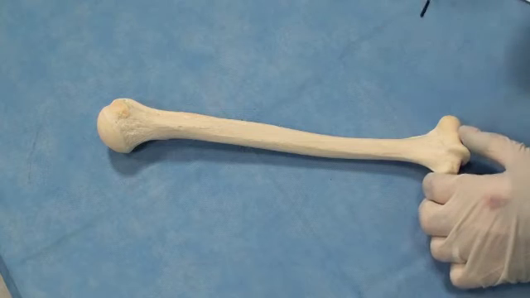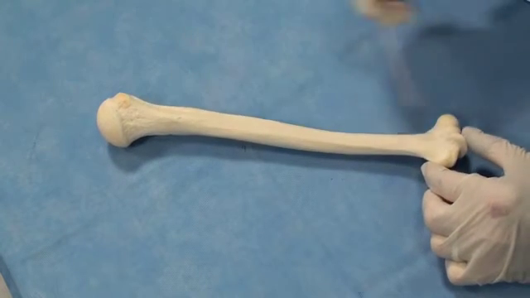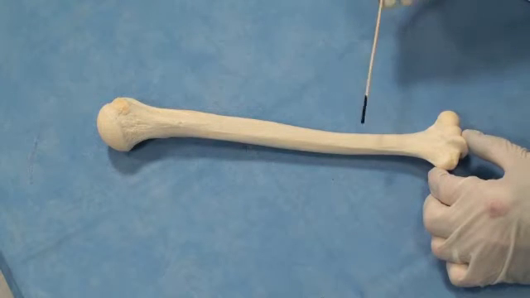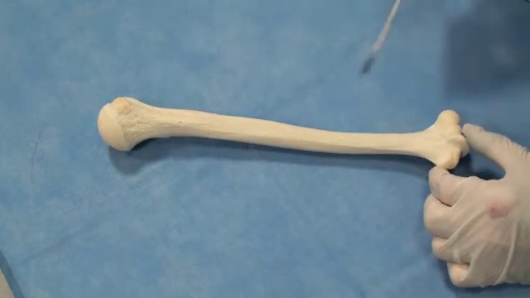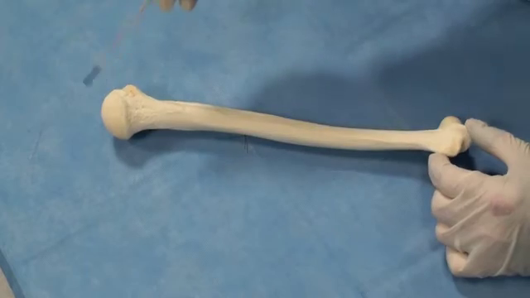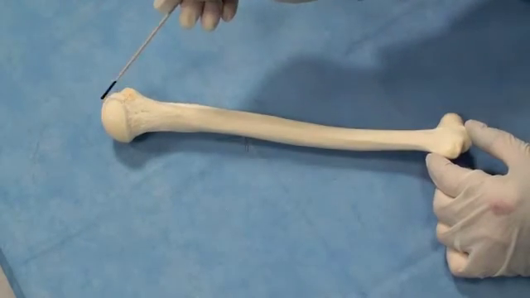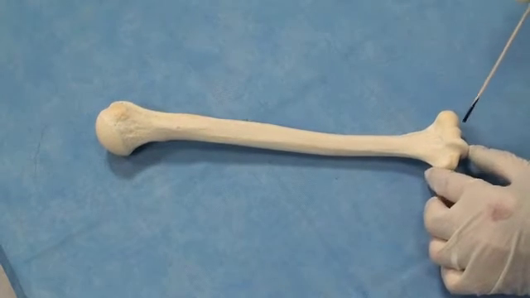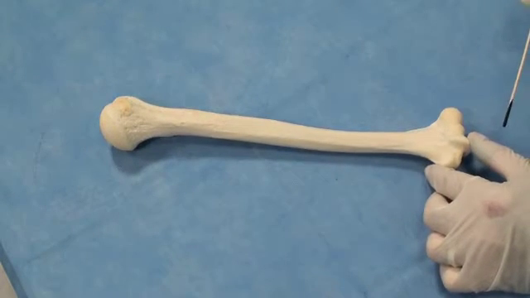Okay, let's look at the humerus. This is of course the big long sturdy bone of the arm, and it articulates with the scapula superiorly here at the head and with the radius and ulna at the lower end of the humerus.